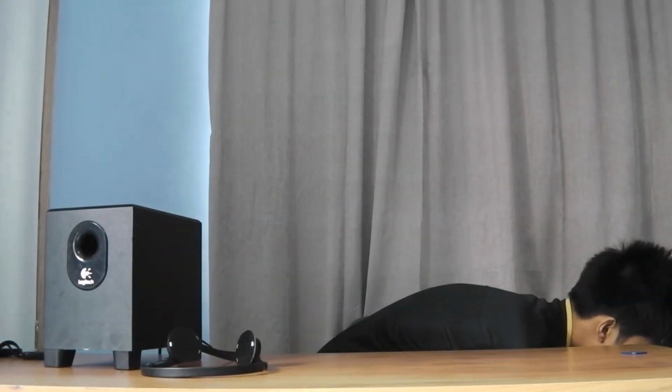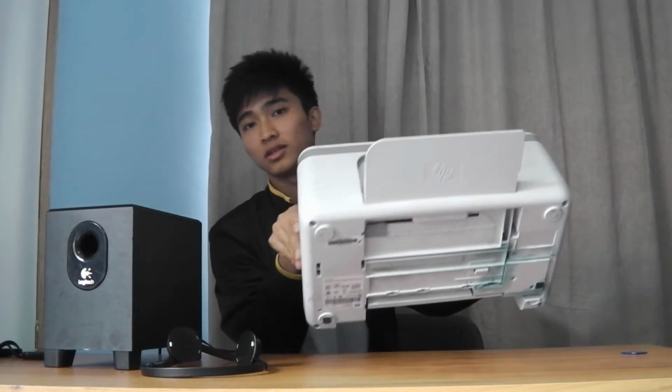Now we move on to the other components of a computer, but these components are not really necessary. You can use the computer without them, but you can include the headphones, the microphones, speakers, and printers.